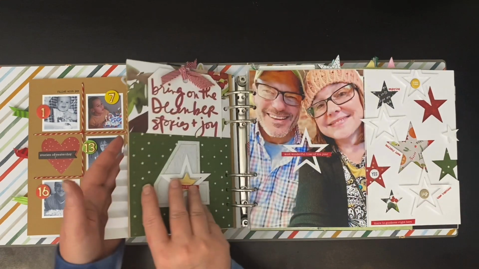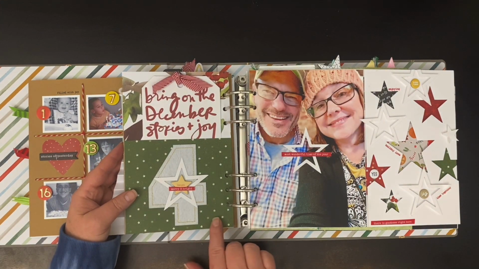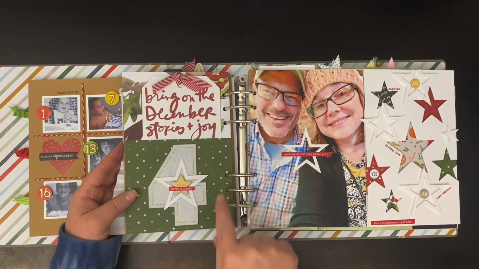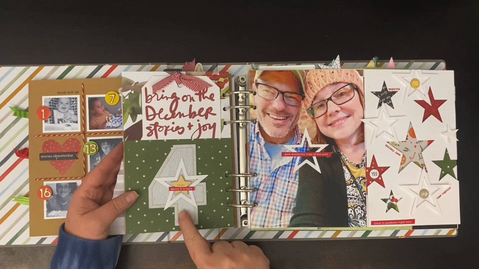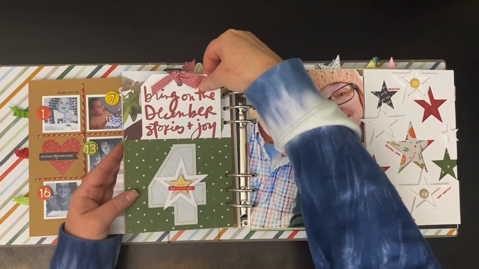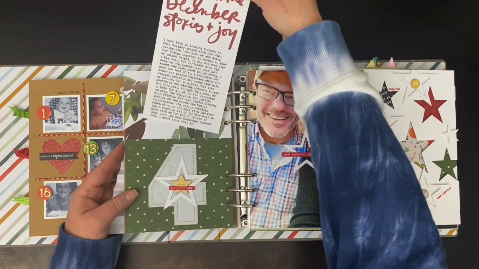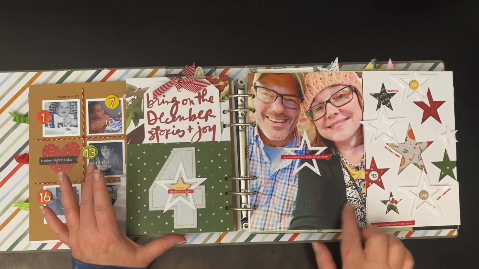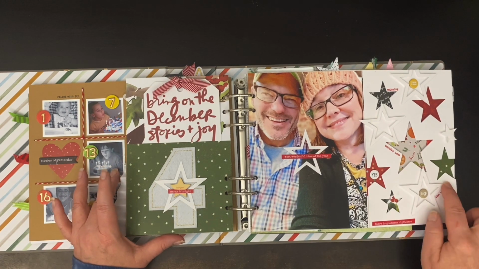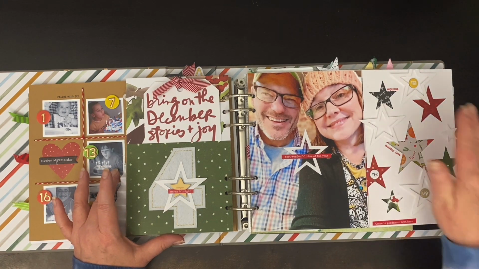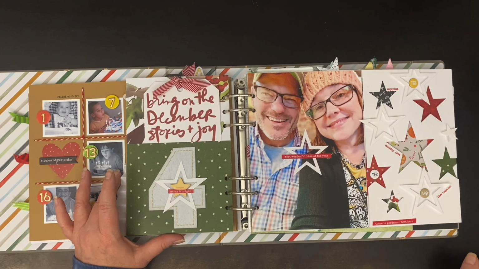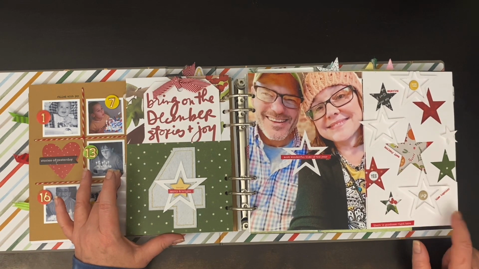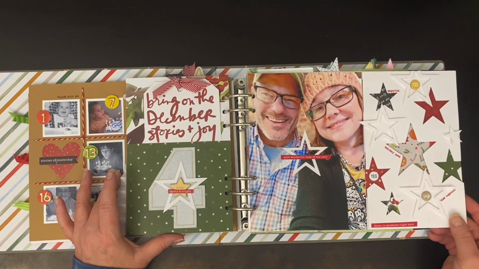Story number 4, I created a pocket on the opposite side using more of the patterned papers. This was a felt number from last year's release. And then I created a card to hold my story inside the pocket. And then on this side, it was half photo and then half, I guess, die cut and some stars backed with some patterned paper. I think I also did a little process video on that on my YouTube channel as well.